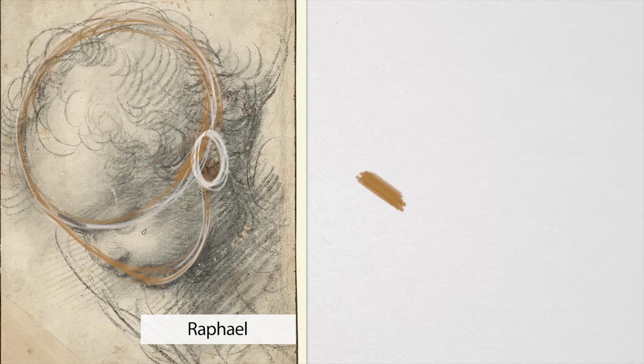I end up putting my eye and eyebrow line here, and it distorts things off. Let's do this to make it worse. See how distorted that is? That's way out of whack.